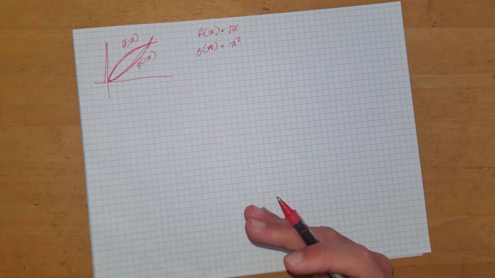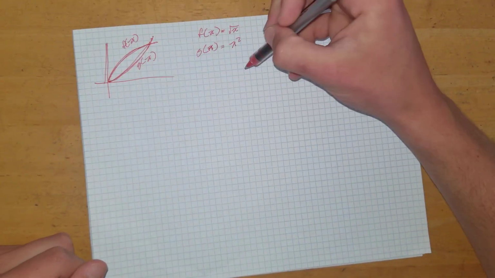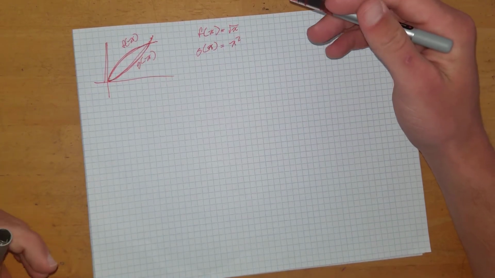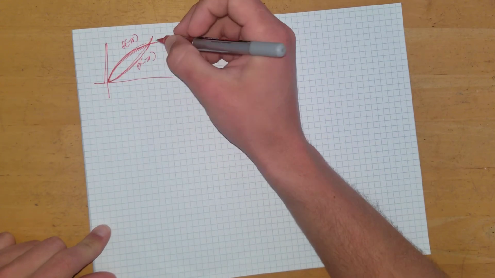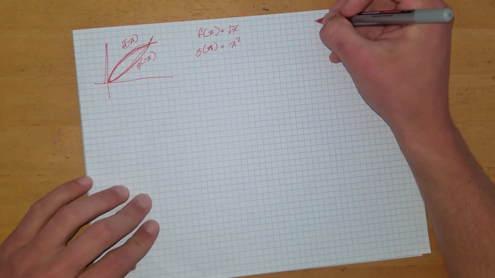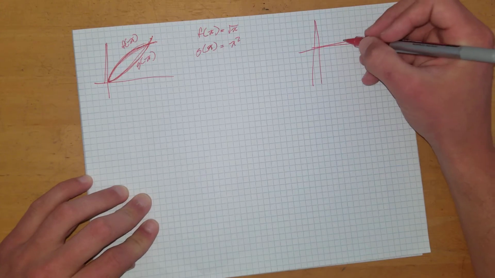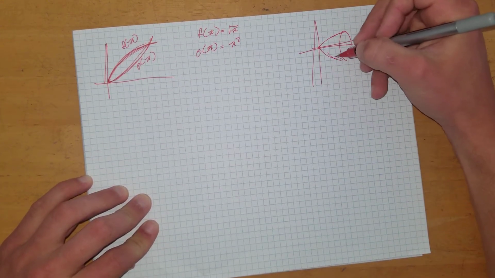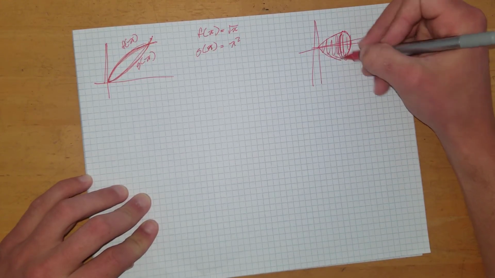So what we're going to do here is, again, we're rotating it around the x-axis. But this time, last time we only had one line here, and we rotated it around. We had something that looked like this when we rotated it around, where all of this volume right there.